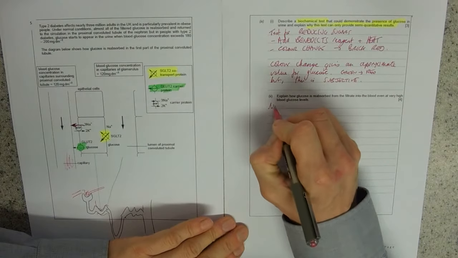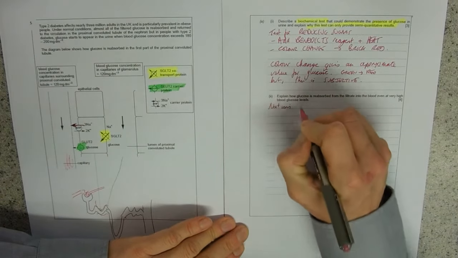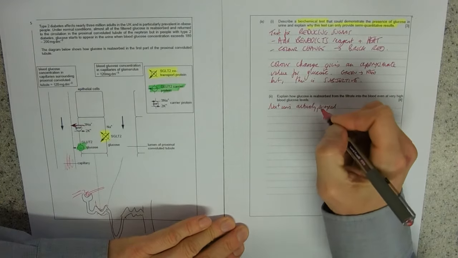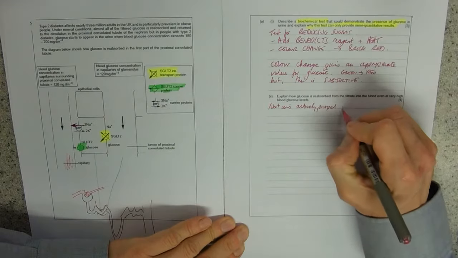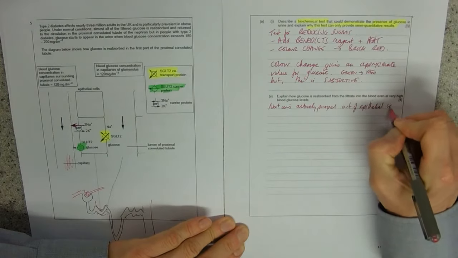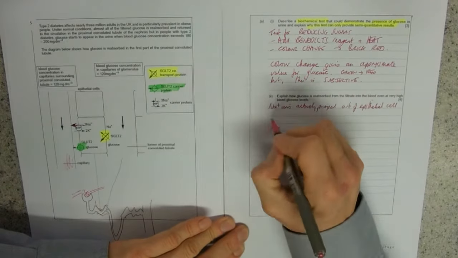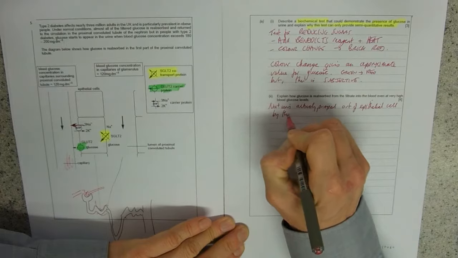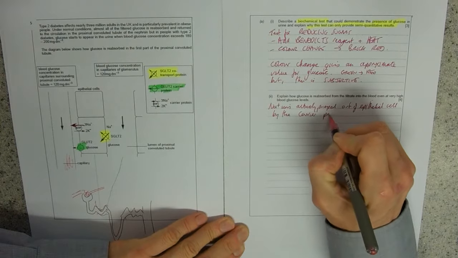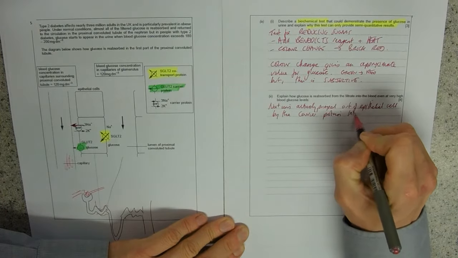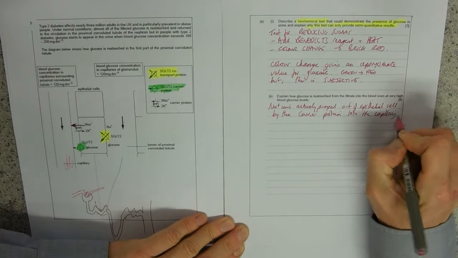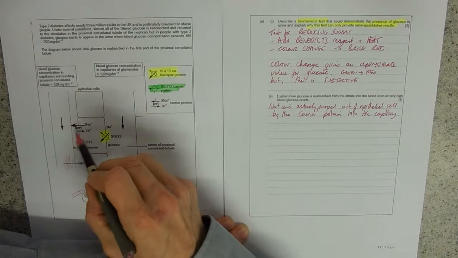So we've got sodium ions actively pumped out of the epithelial cell by the carrier protein into the capillary. So that's the first thing that happens.